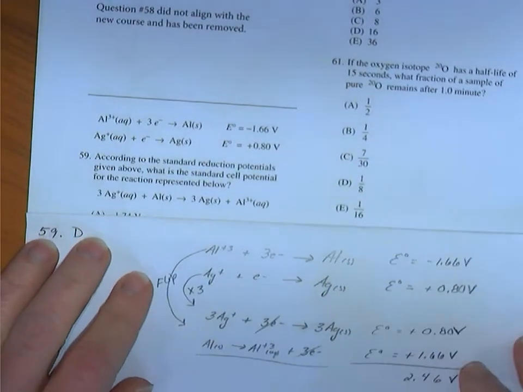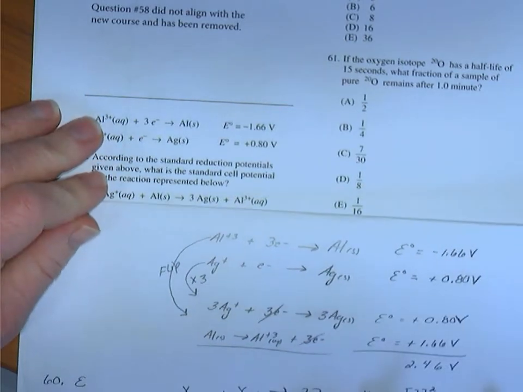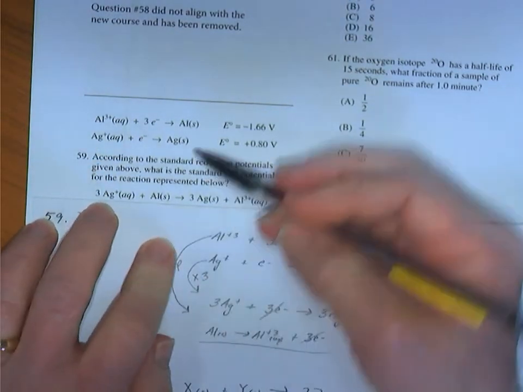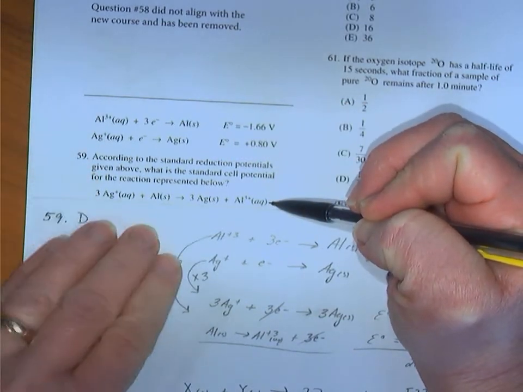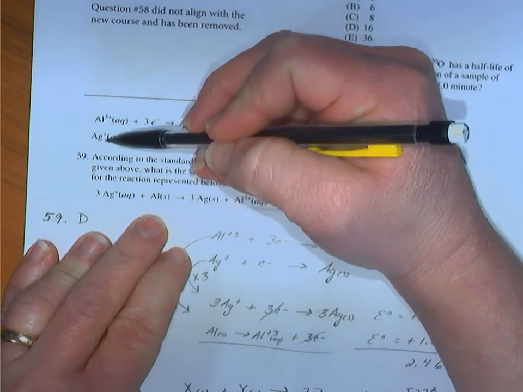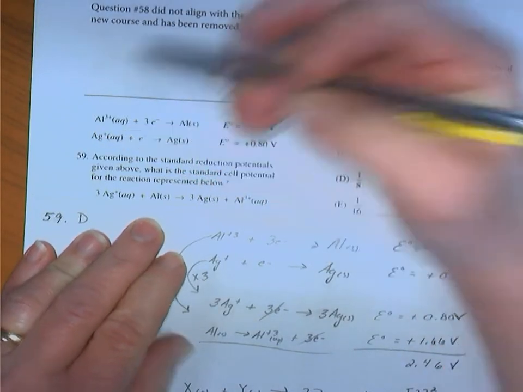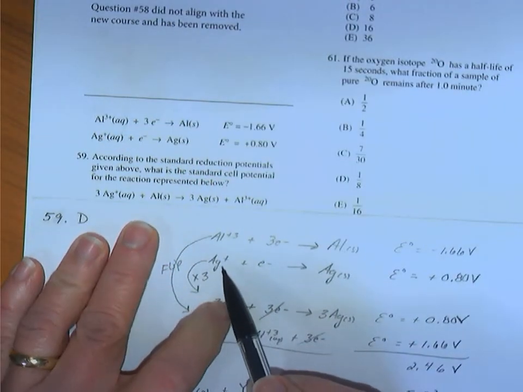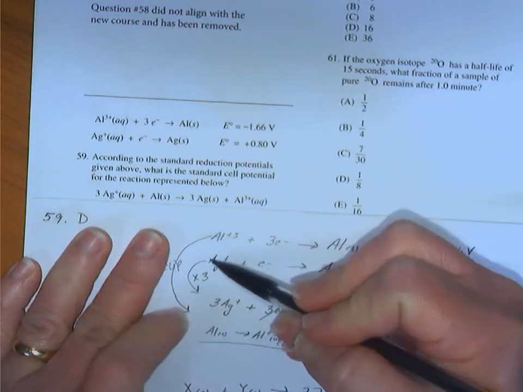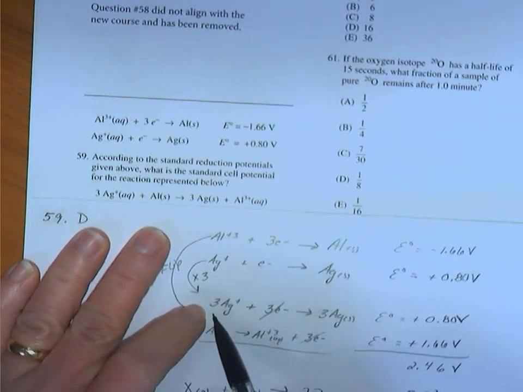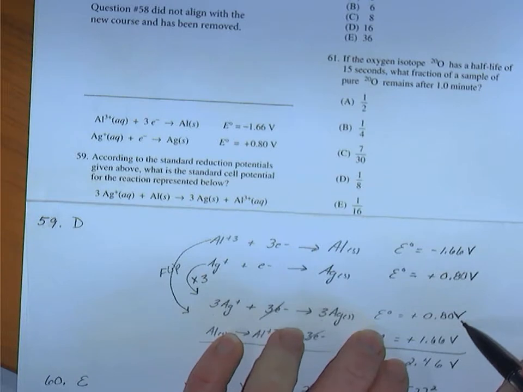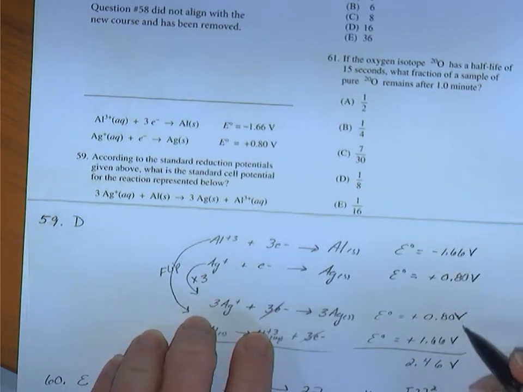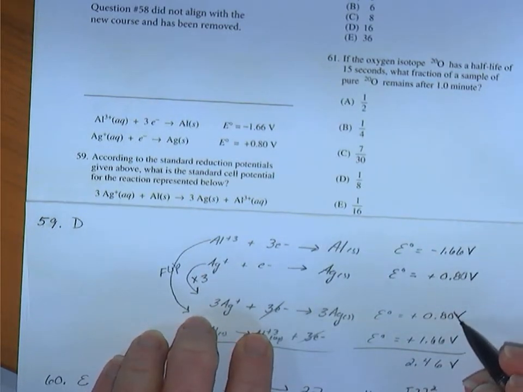59, we are given the overall reaction and then our reduction half reactions. So if we really focus on what we need to do with these half reductions to yield this overall reaction, well, the silver ion is a reactant, but we have 3 moles of it. So what we need to do with that half reaction is multiply it by 3. So our coefficients become 3. However, remember the standard reduction potential does not change when we change the coefficients. So that remains 0.80 volts.